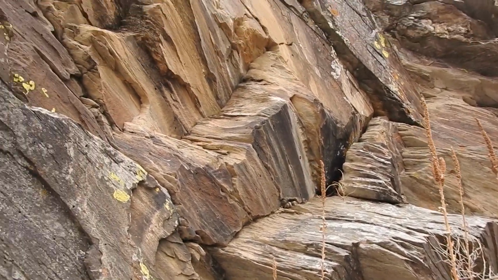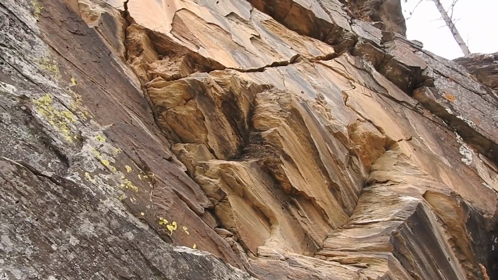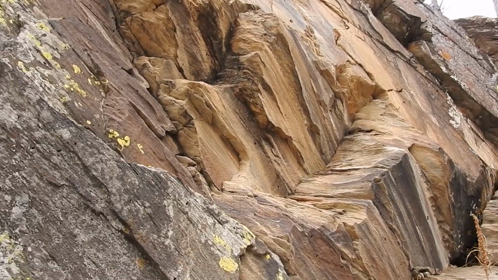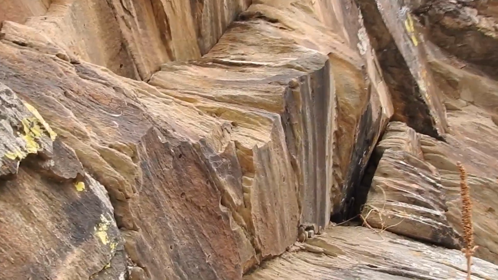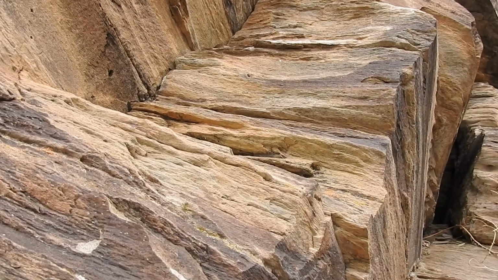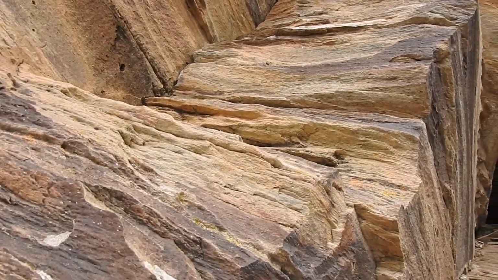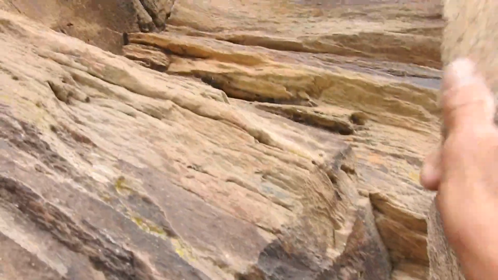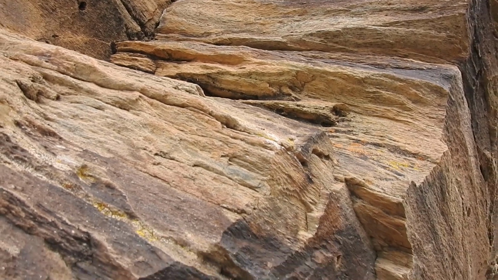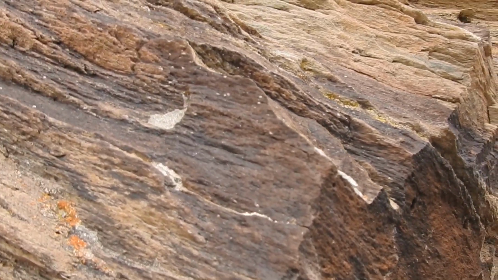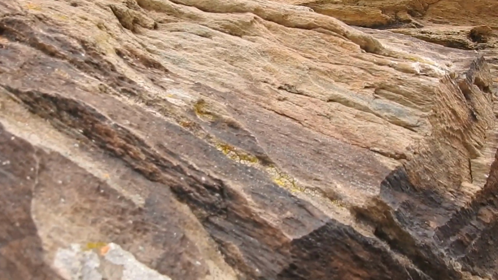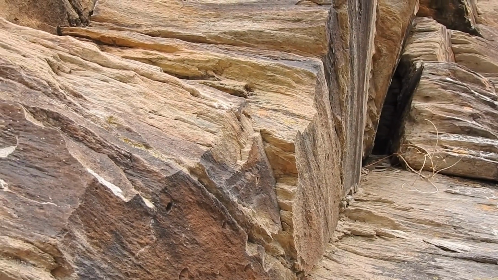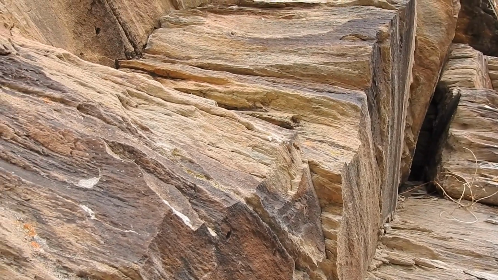Alright, well, we're going to leave this spot and move on. Give you one more look. This stuff here, hold on. This is the same thing. It's stone, but it sounds like wood, even though you're not knocking on non-petrified wood.